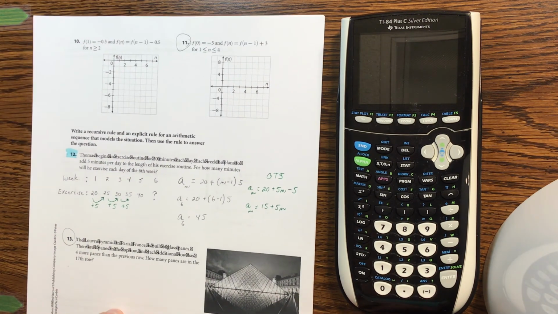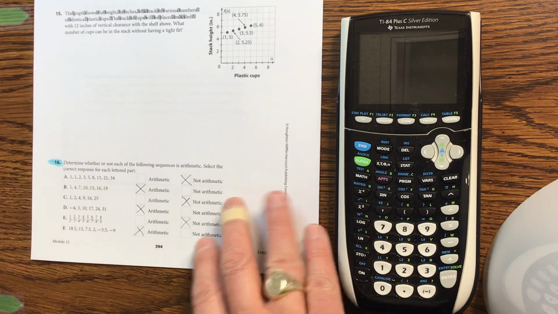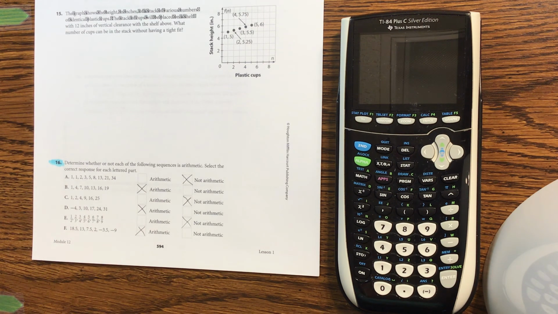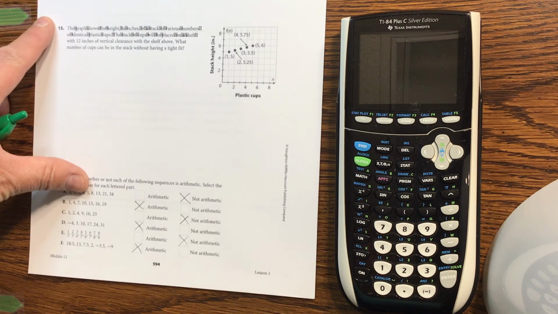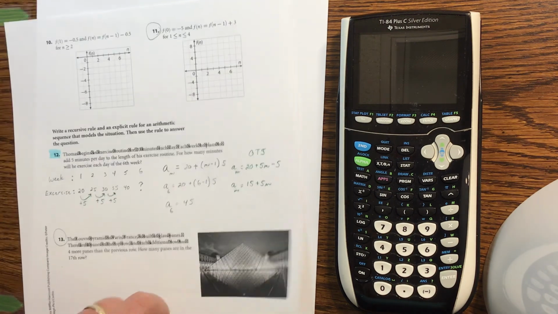Something else I wanted to do is I worked out number 16. Number 16 is just a sidebar. I know it had nothing to do with your homework, but I just worked it out anyway. Determine whether or not each of the following sequences is arithmetic. Later on, we will be working out examples like these in the later sections of chapter 12. We'll be working out some of these ones that are not arithmetic. They'll be geometric.